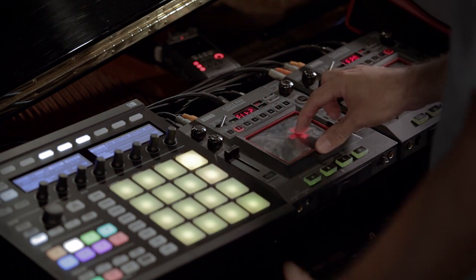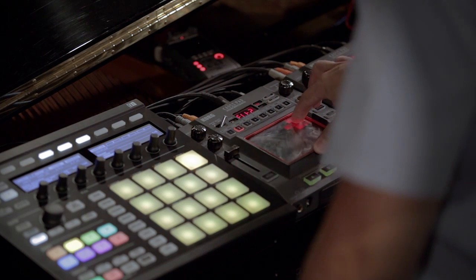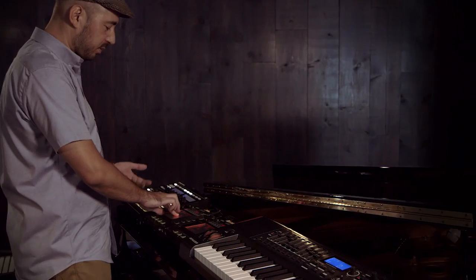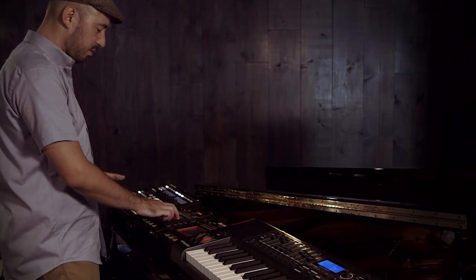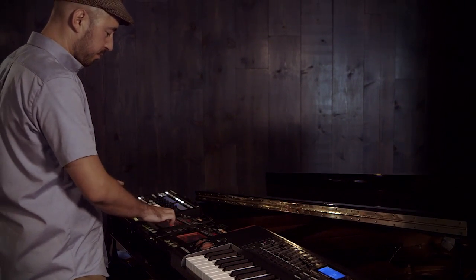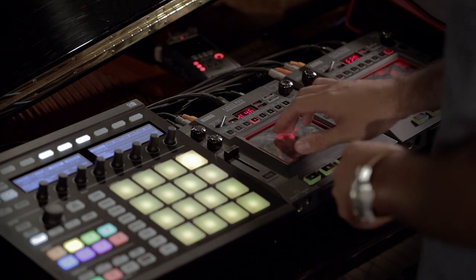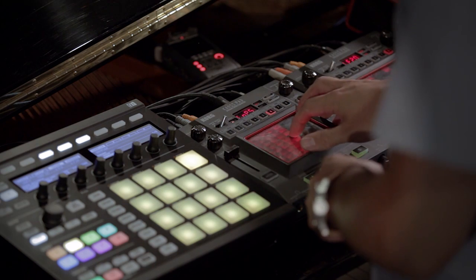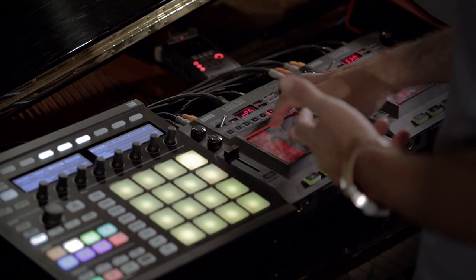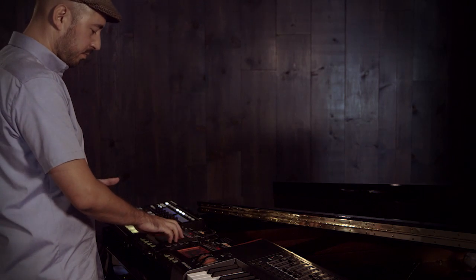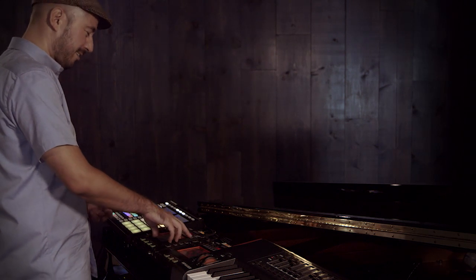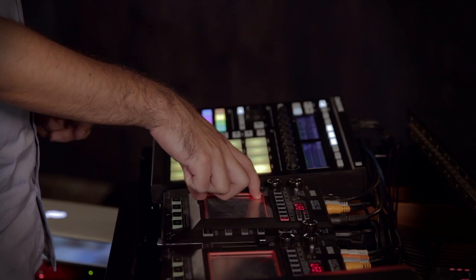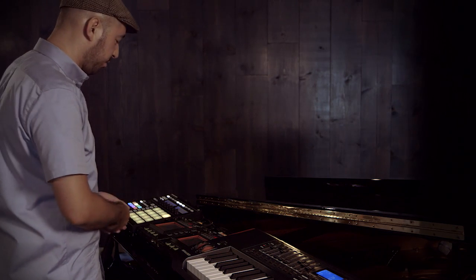Here you hear a high-pass filter. A low-pass filter. A reverb. A delay. And different kinds of effects I like to use. Distortion. Using an LFO like a slicer. So these are the different kinds of effects I like to use on there.